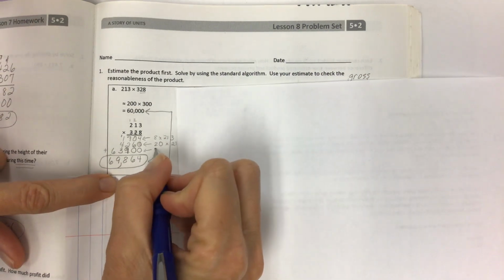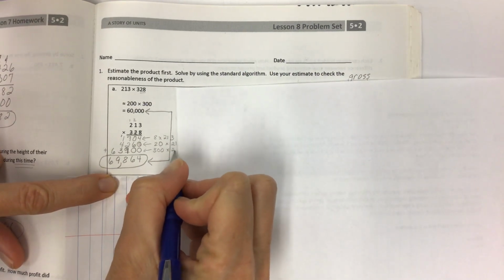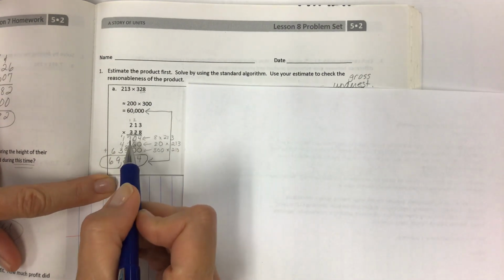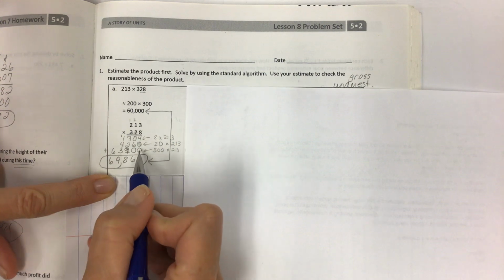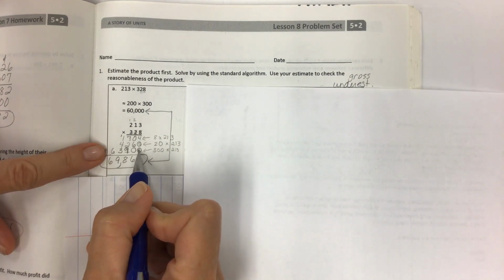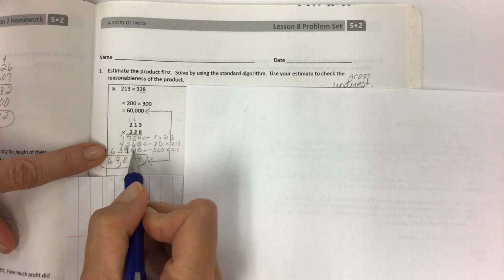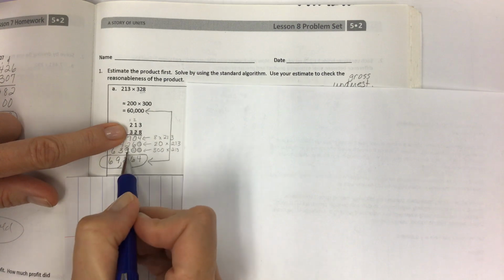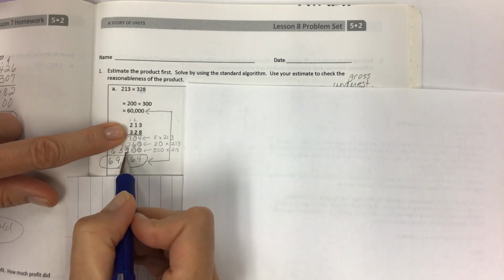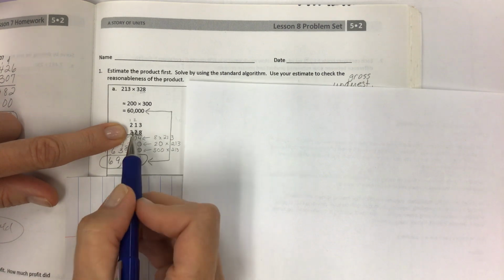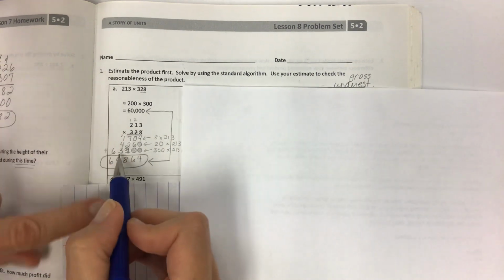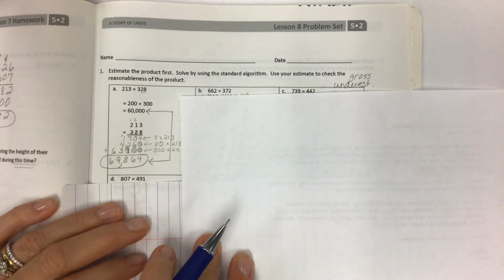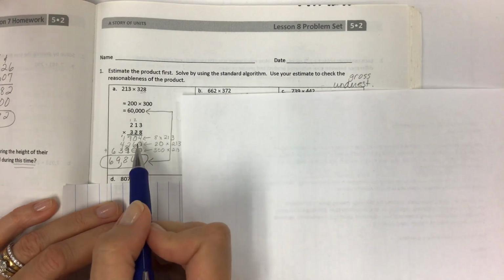Next line, it's 300 times 213. So we're taking each digit and multiplying it by 213. So in this final row here, we have the 0 from the ones place, the 0 from the tens place, and then you get over to the hundreds place. 3 times 3 is 9, but it's really 300 times 3, so it's 900. That makes sense. 3 times 1 is 3, 3 times 2 is 6. Line these up and add, and you get your final answer, 69,864.